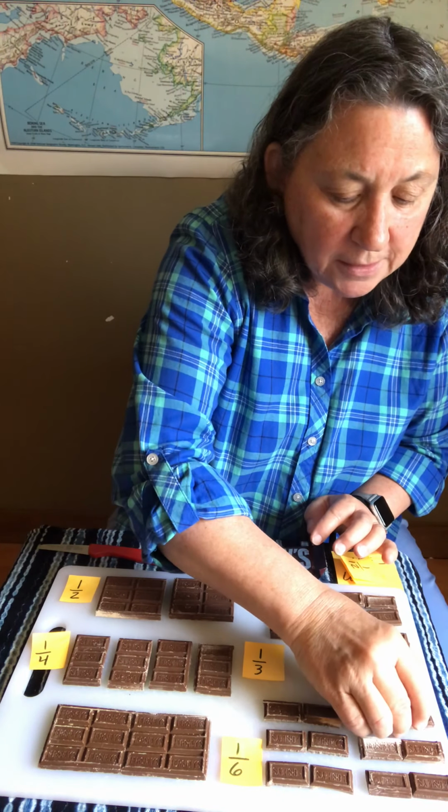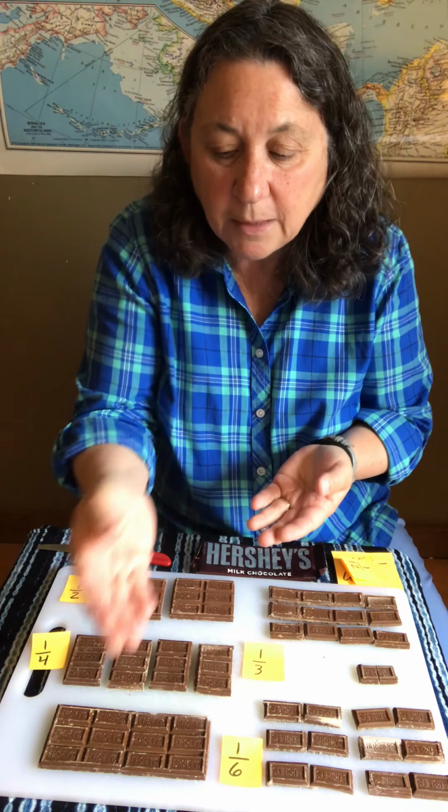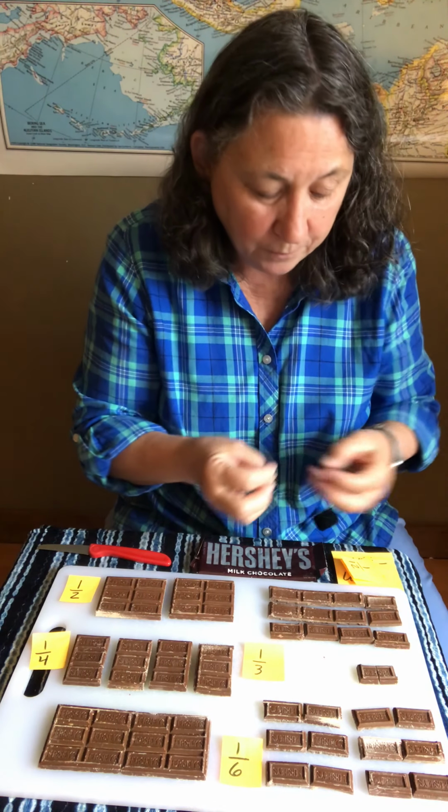So it's really small. So even though the number 6 is big, the pieces are getting small because I'm taking this whole and cutting it into more pieces, and every time I do that, the pieces have to be smaller.